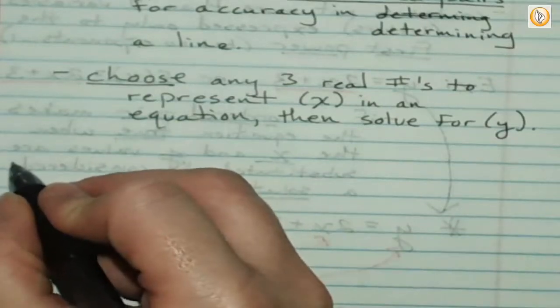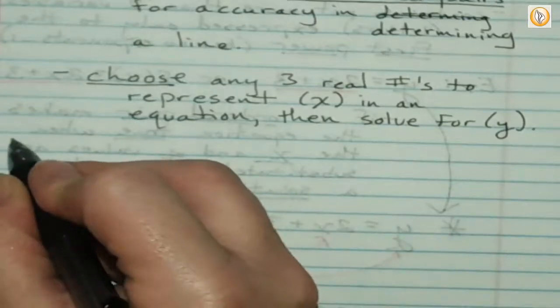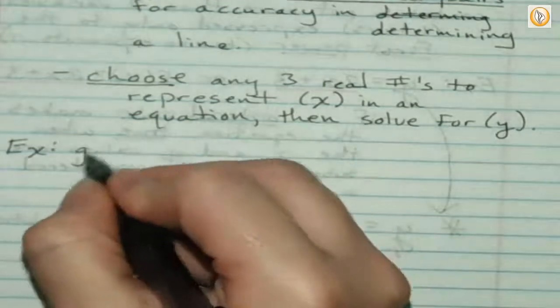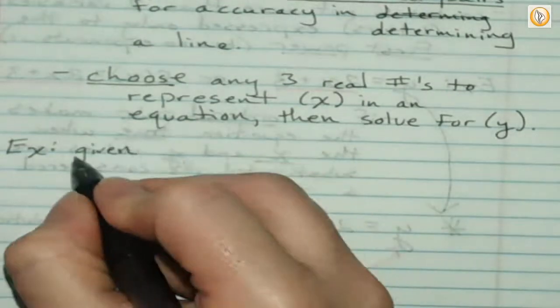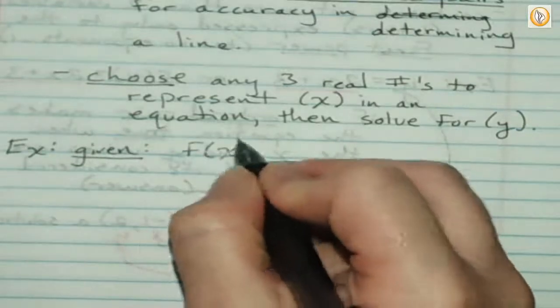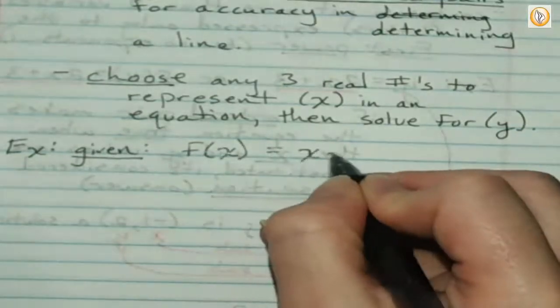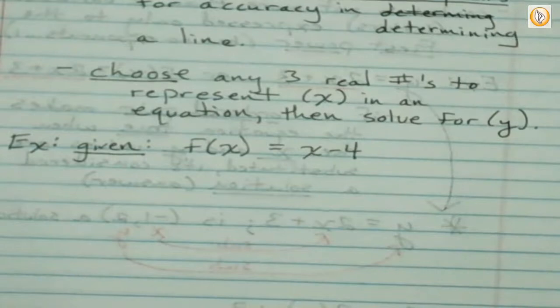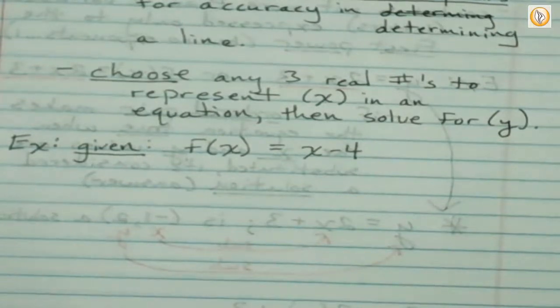All right. So, example. This is given. This is like a problem in your book or something. If they said f of x equals x minus 4, and they tell you to graph it. That's all they give you. That's it. And you have to graph it. Well, guys, let me show you how you do that.